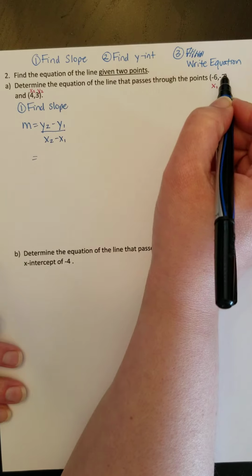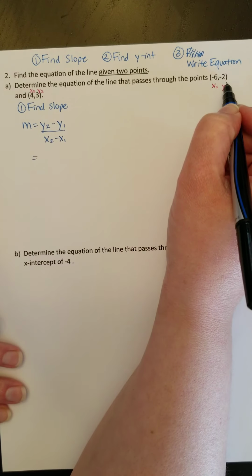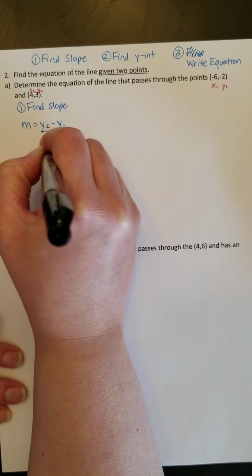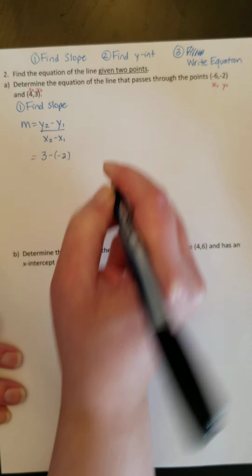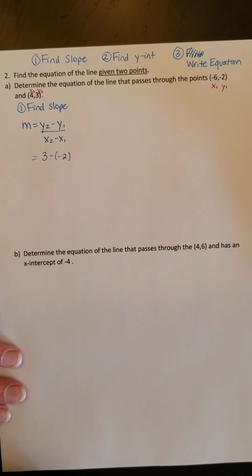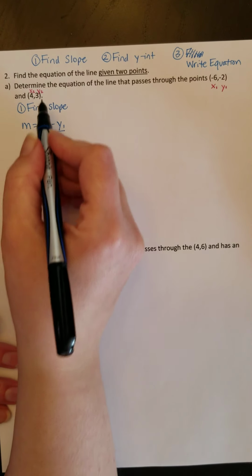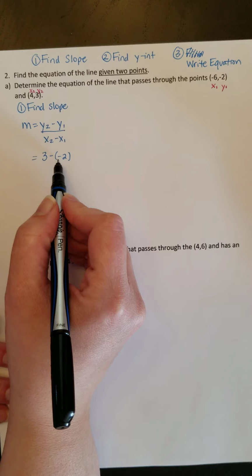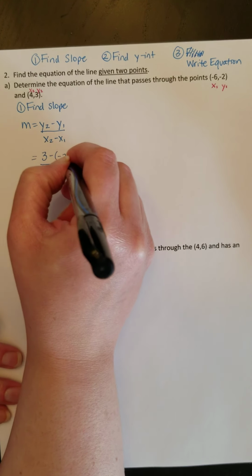So I have to do y2 minus y1. So I have 3 minus -2. Now when people are doing slope, I would say this is the number one mistake that I see, is to miss that double negative. So if you have 3 minus -2, that's actually going to be like a +2. So you have to be really careful with that one.